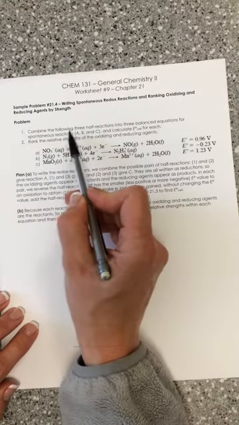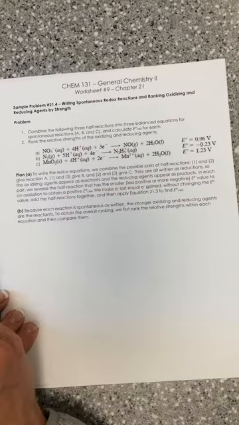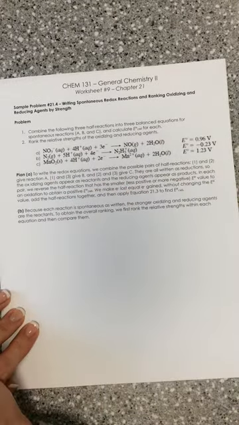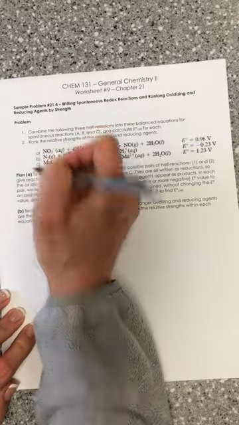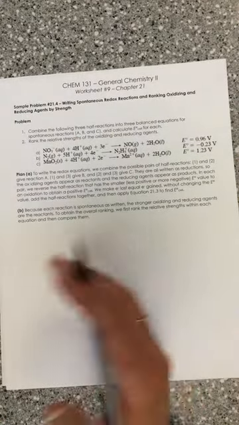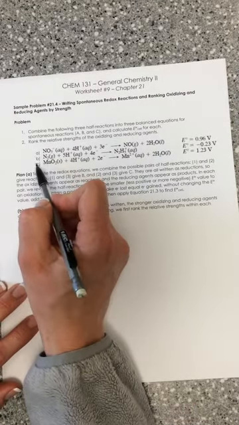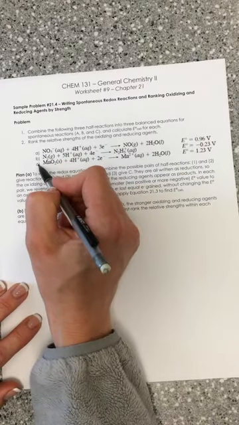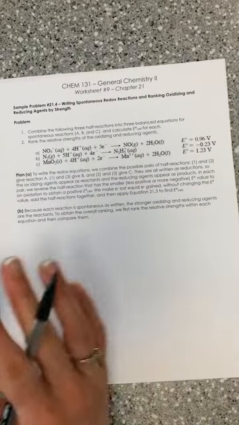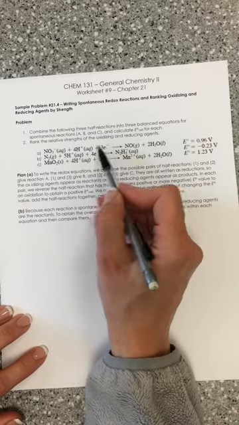Part 1 says, combine the following 3 half reactions into 3 balanced equations for spontaneous reactions, calculating E cell for each. So again, having 3 reactions, A, B, and C, we have to combine them in different pairs. So we're going to have an A and a B combination, then we'll pair A with C, and then we'll pair B with C. And again, we'll always have to flip one reaction to make it an oxidation reaction, because all of these are written as reduction reactions.